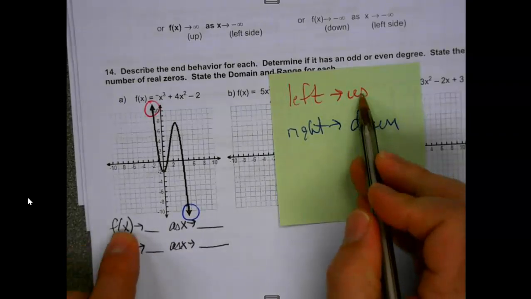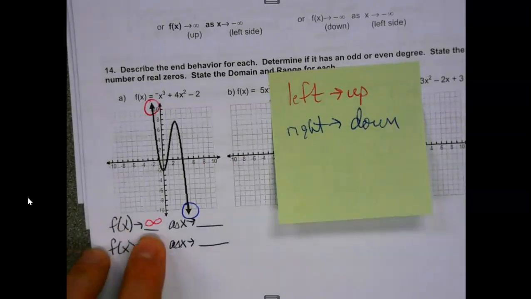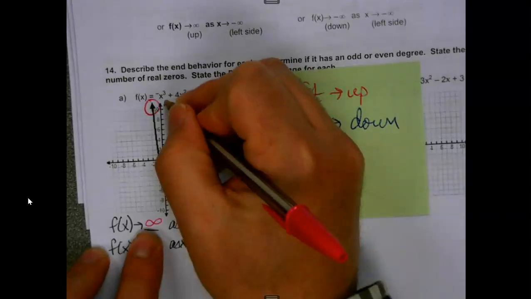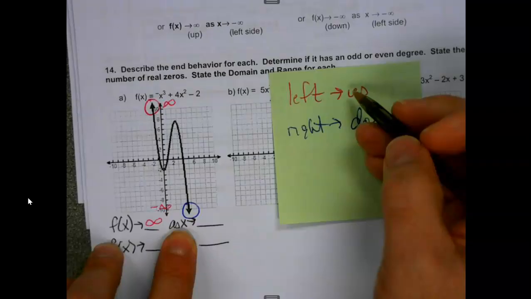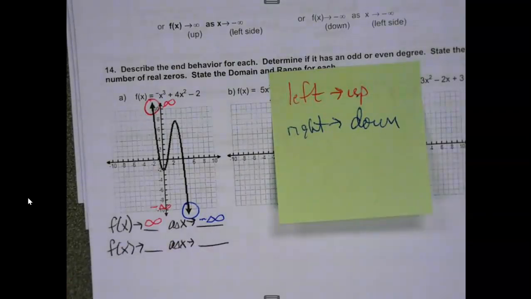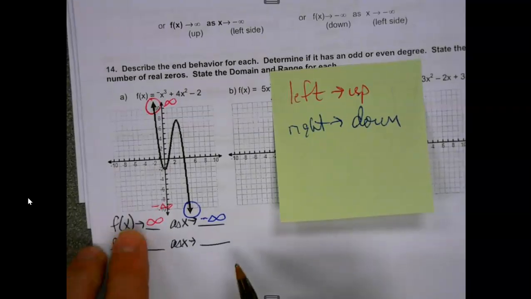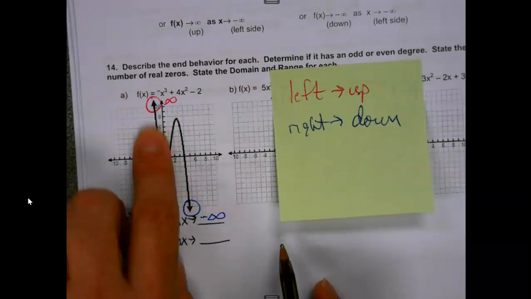So, as y goes up to positive infinity, just like it does on the y-axis here, x is going to the left. Y goes up as x goes left. That's true.